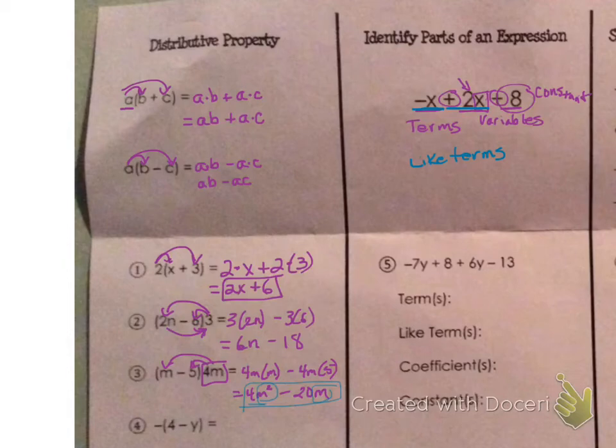And then finally on this one, we're going to think of this negative out here as a negative 1 that's going to be multiplied times each term inside there. So that's a y, sorry. And so negative 1 times 4 minus negative 1 times y. So negative 1 times 4 makes that a negative 4.